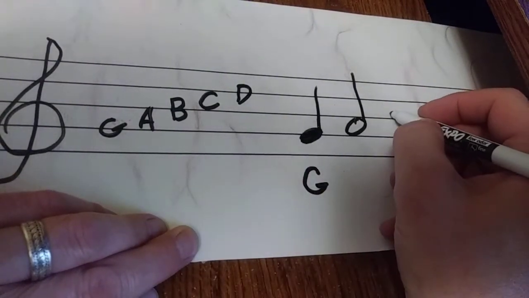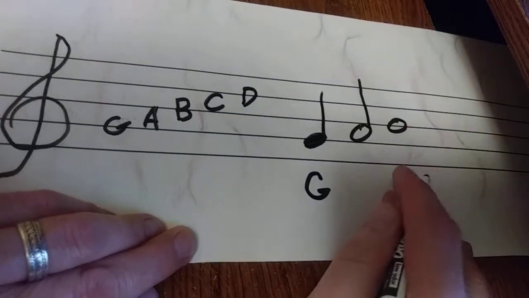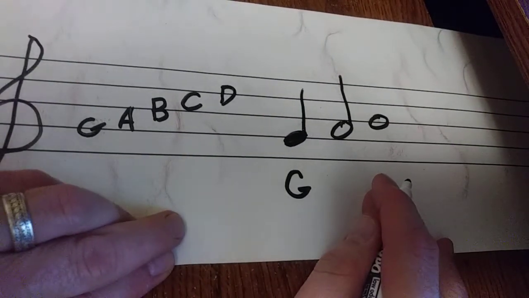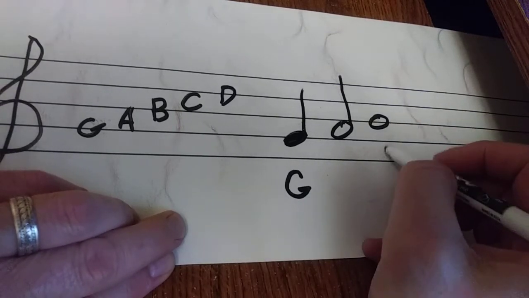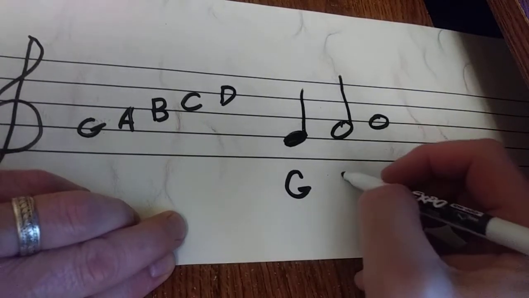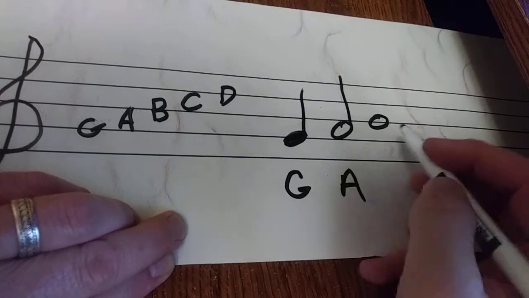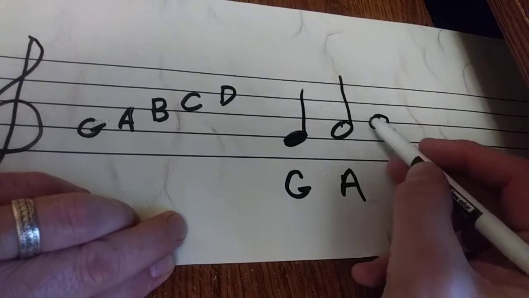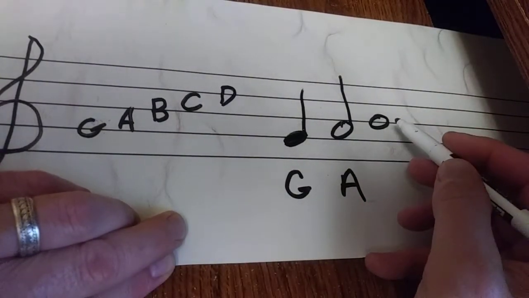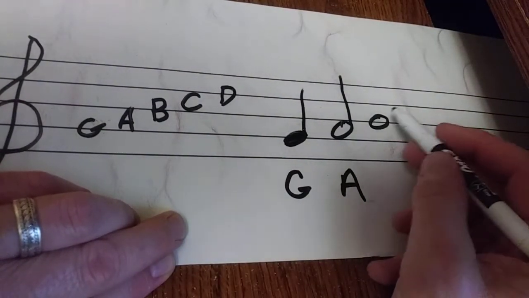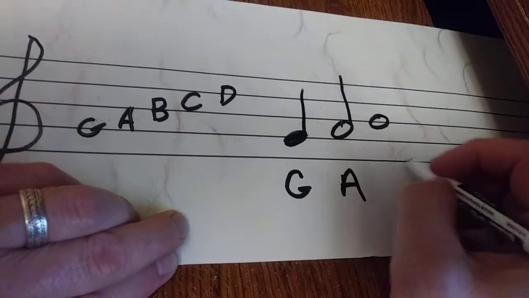So if I were to write a whole note on that third line, first line, second line, third line, that was our A. Then after it, it's higher, it's going up the alphabet, going up the pitch scale, going up the staff.